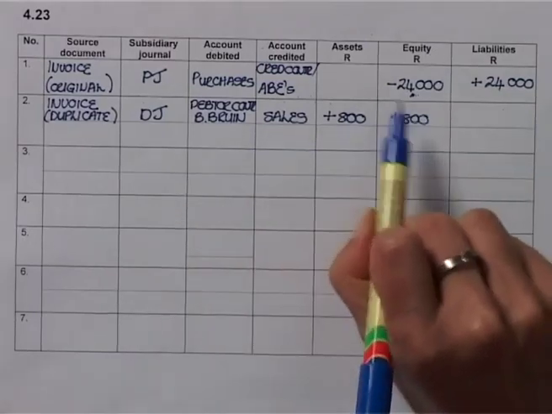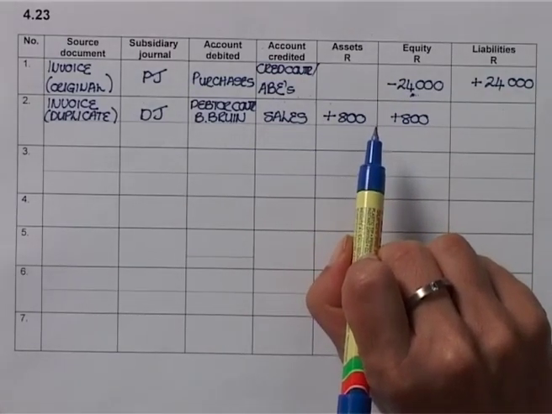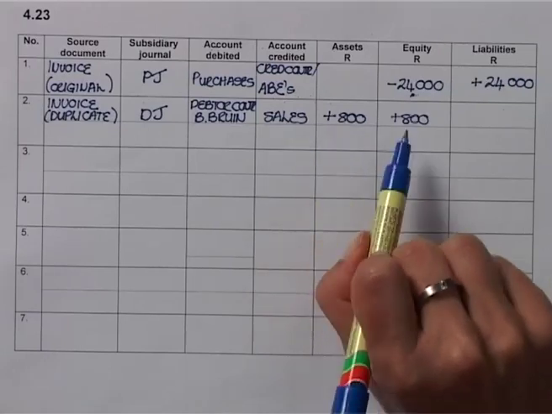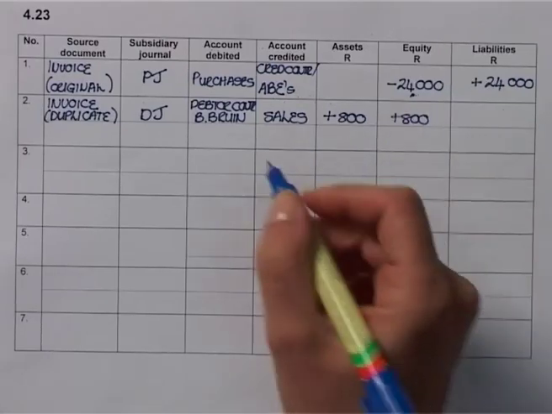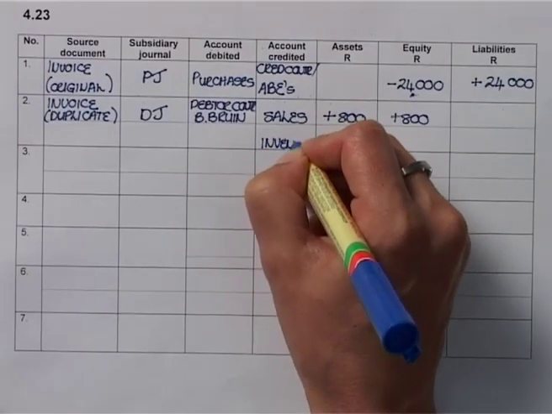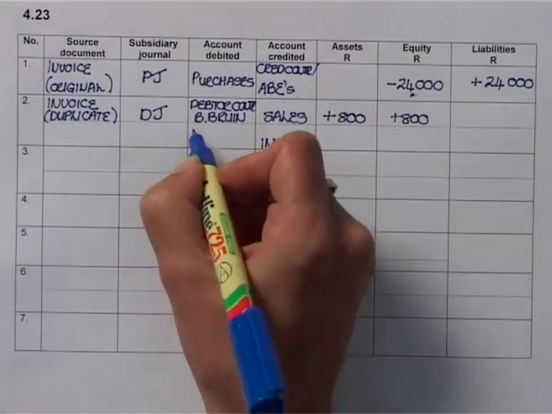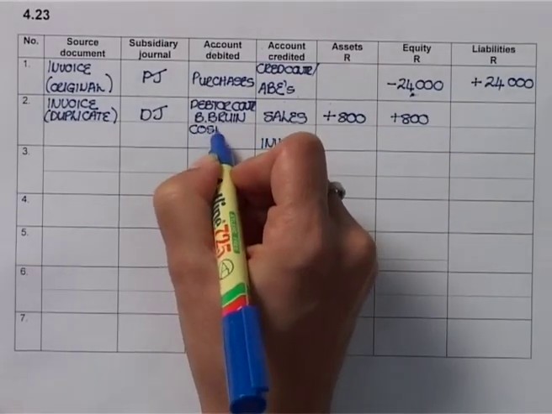If we just kept it at this, we would not have adhered to the rules of the perpetual inventory system, because something happened to inventory as well when we sell. When we sell the inventory, it will have to decrease, so we're going to have to credit the inventory account and debit a corresponding expense account called cost of sales.